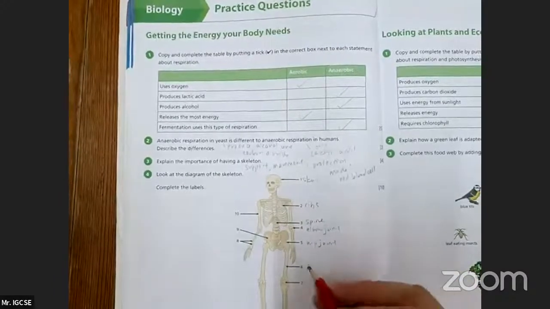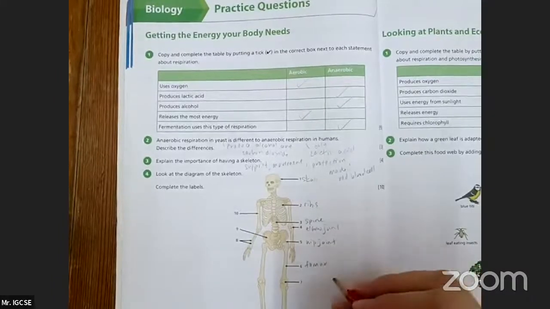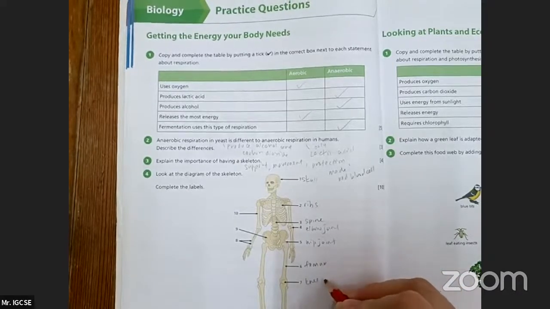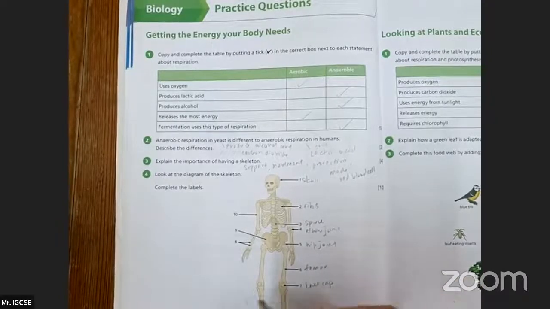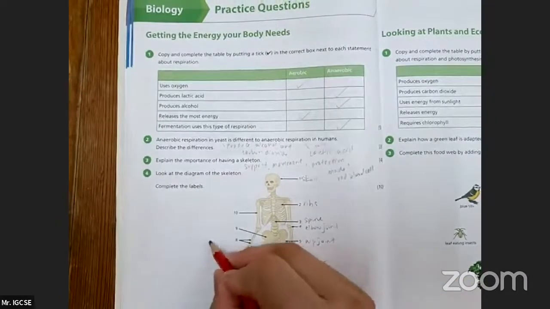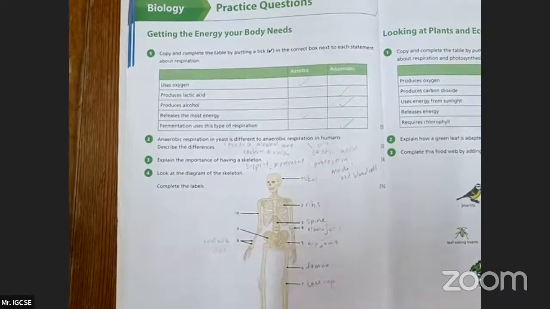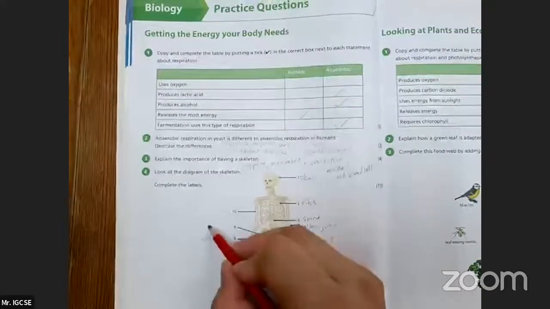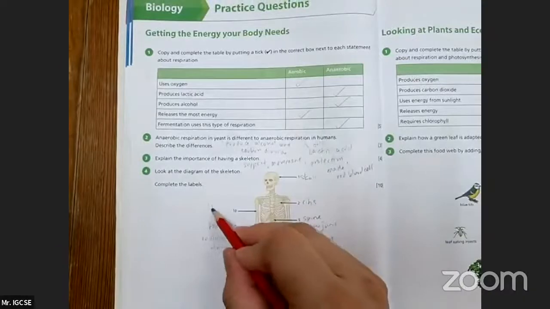Number 6 is the femur. Number 7 is the kneecap. Number 8 is the radius and ulna. Number 9 is the pelvis. And then this is the humerus.